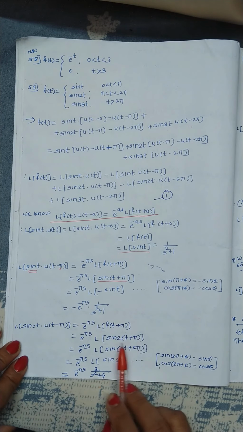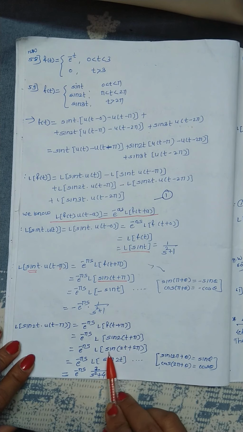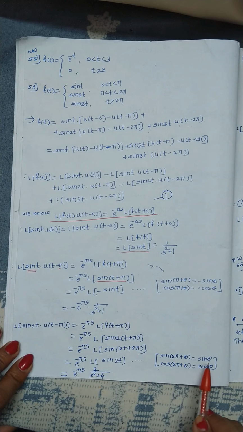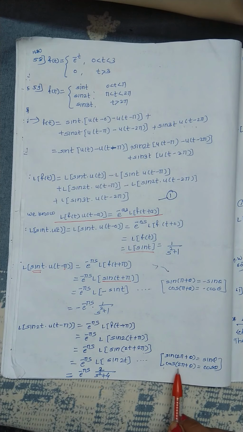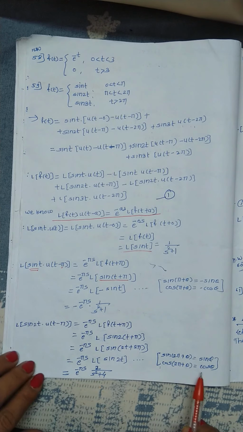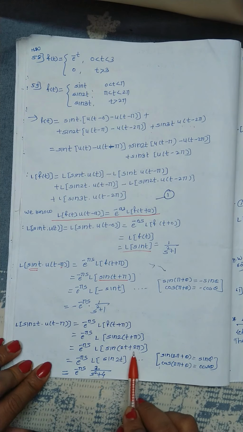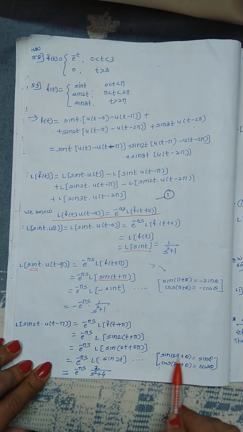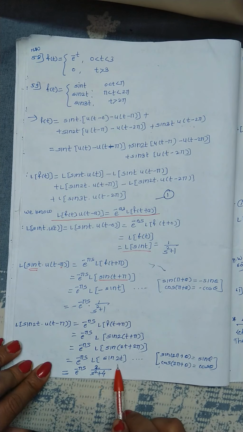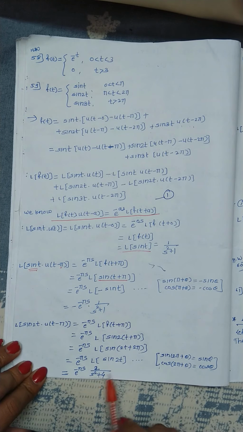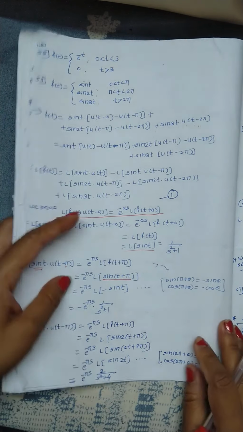Now multiply these two inside the bracket: sine (2t plus 2 pi). And we know one result: sine (2 pi plus theta) is sine theta. Also for cos, if cos is there, it is also the same, cos theta. Here we apply the sine (2 pi plus theta) is sine theta formula, where theta is 2t. The answer is sine 2t. Now what is Laplace of sine 2t? It is just 2 upon s square plus 2 square, that is 4. Standard formula. These are 3 Laplaces.